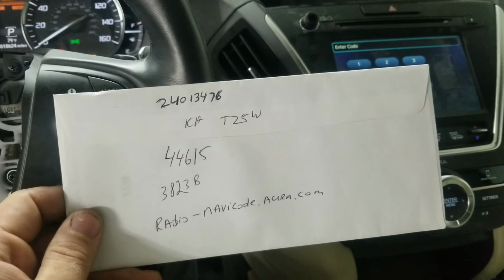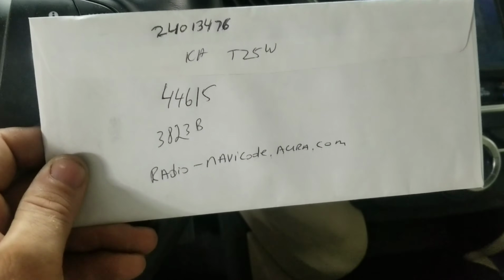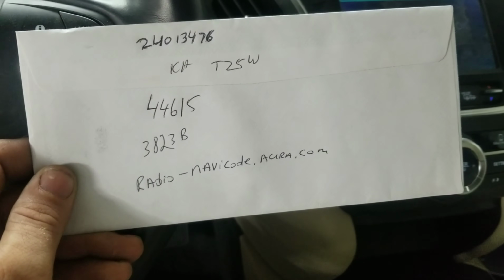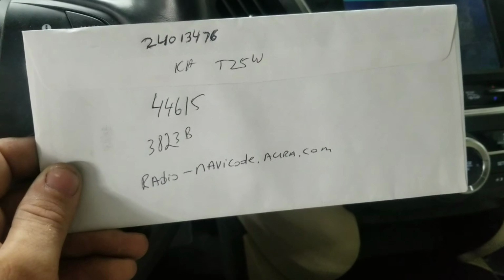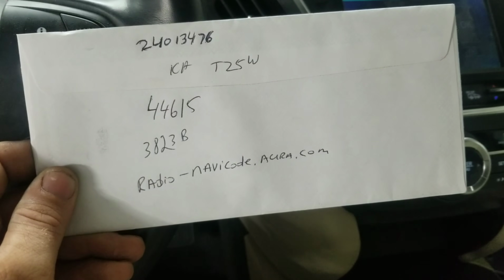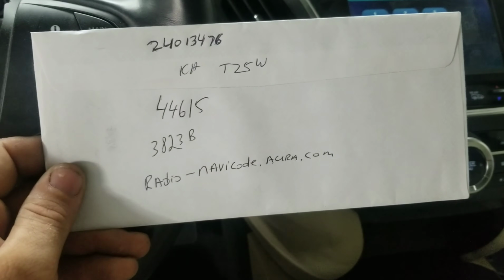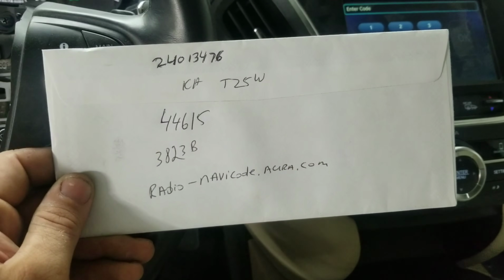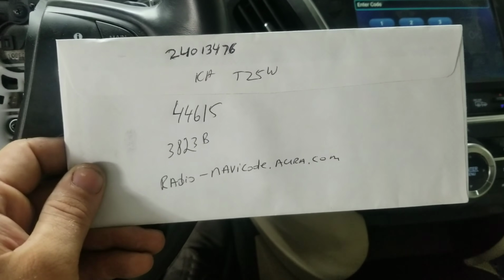This vehicle does not have navigation, but you could also go to this website, www.radio-navicode.acura.com. If you have a Honda, you're just going to go to radio-navigationcode.honda.com. It's the same website. You put your VIN number, your serial number in there, and your email and your phone number. It will instantly spit out a code for you.